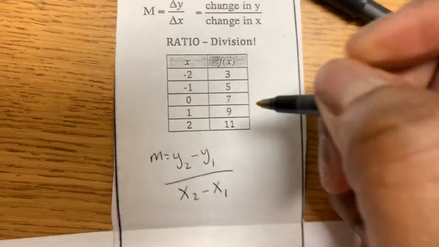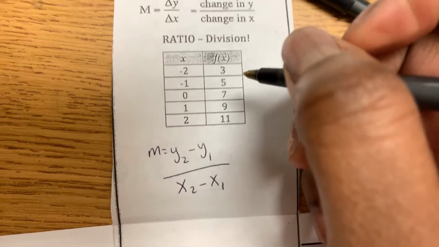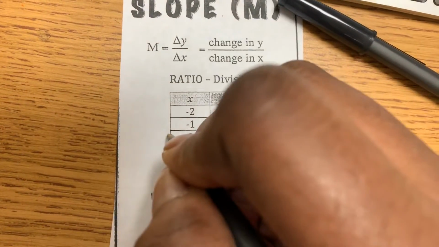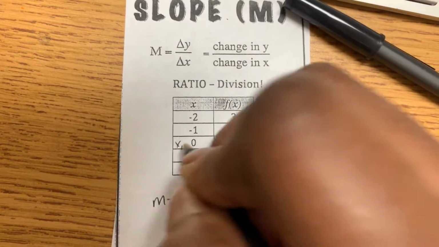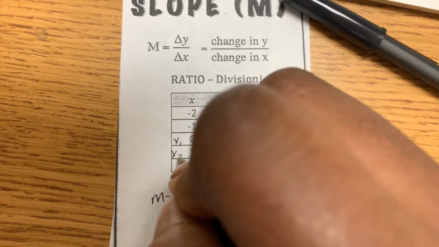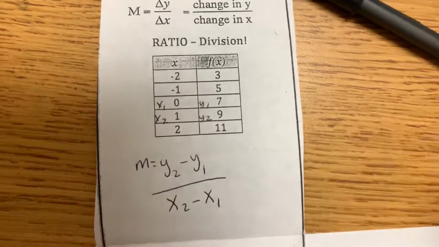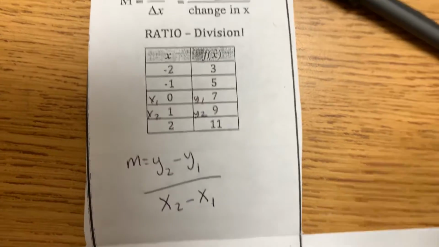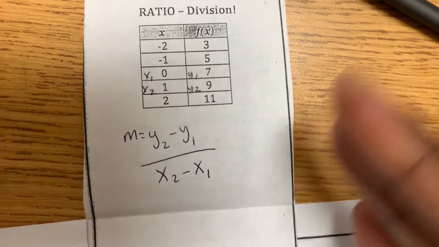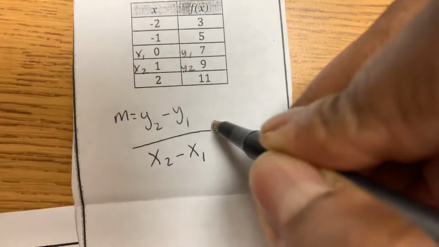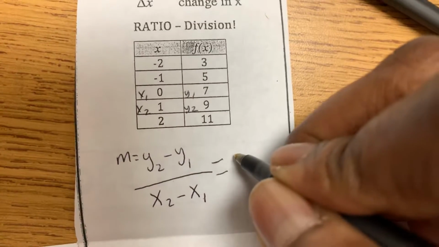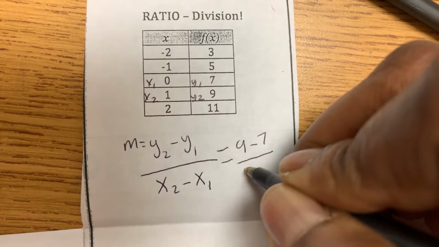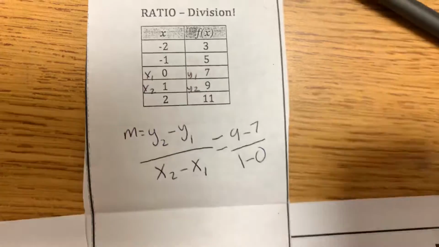So I always tell my students to use the positive numbers because they seem to make more mistakes when they mess with negative numbers. So I'm going to use these two right here. I'm going to label this one x1, y1, x2, y2. Now, it does not matter how you label them, as long as you have one set of ordered pairs and a second set. So I'm going to put it into the formula. That's going to be 9 minus 7 divided by 1 minus 0.